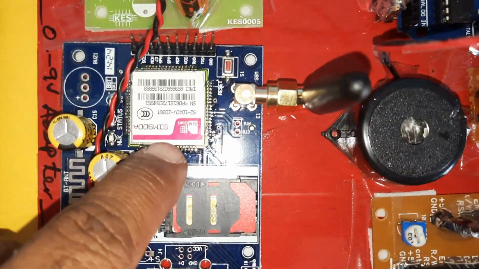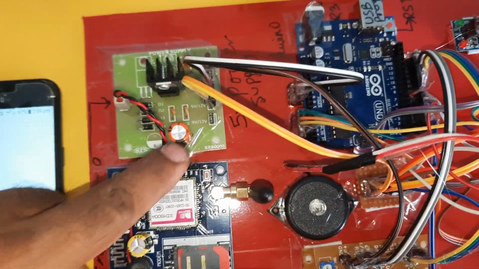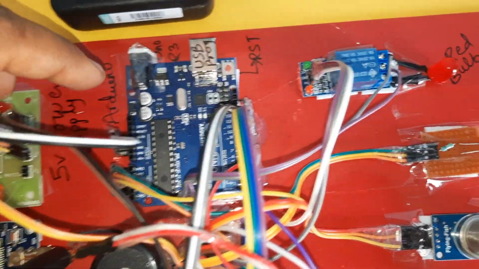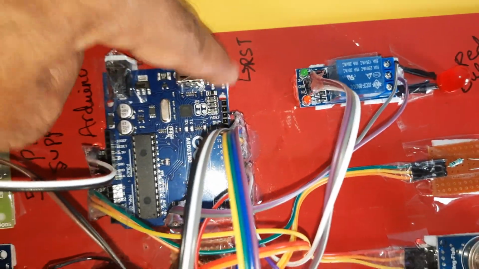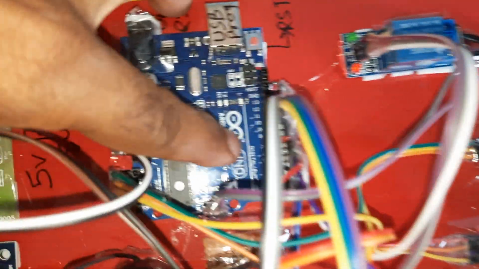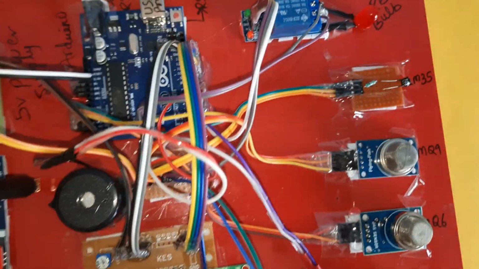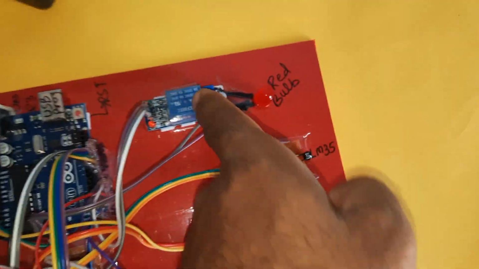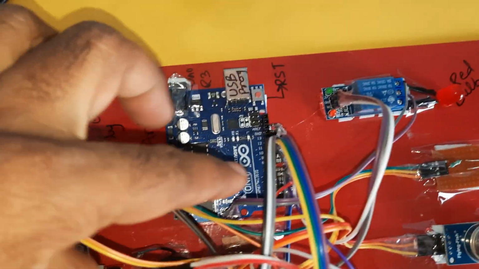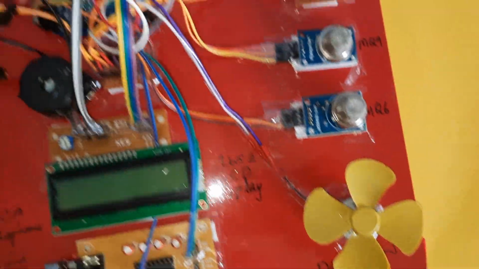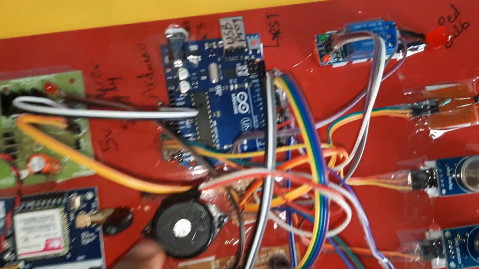The GSM SIM 900A module is powered using a bridge rectifier, filter capacitor, 7805 regulator, one LED, and a 5 volts power supply module, along with the Arduino Uno R3 board, reset button and USB programming. Pins 8, 9, 10, 11, 12, 13 are connected to the 16x2 LCD display, the 7th pin to the SPDT relay and one bulb, the 6th pin to the fan, and the 5th pin to a small alarm.